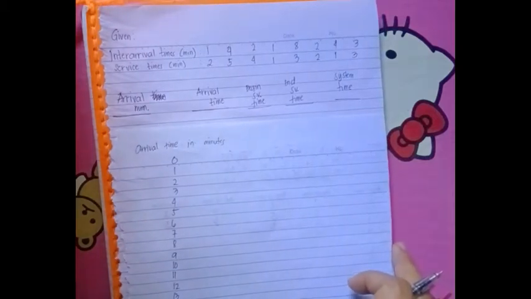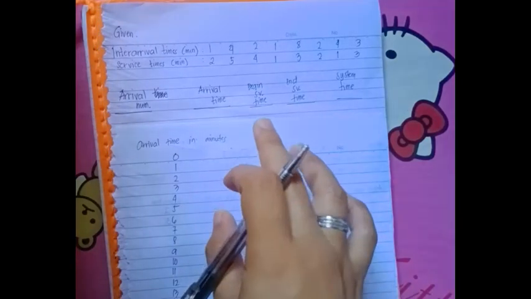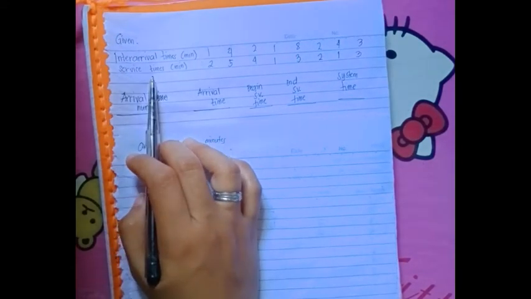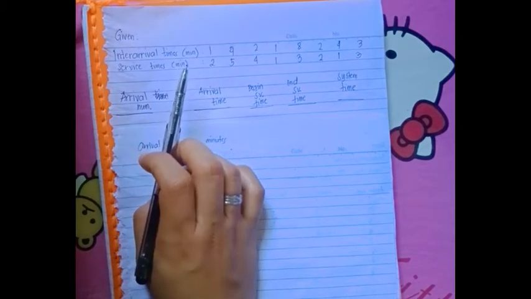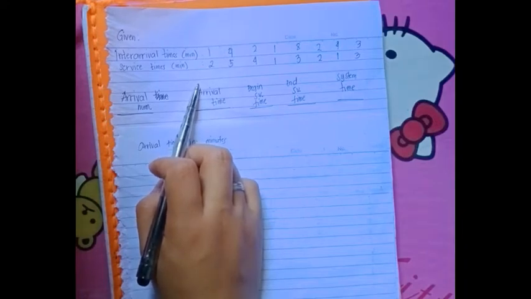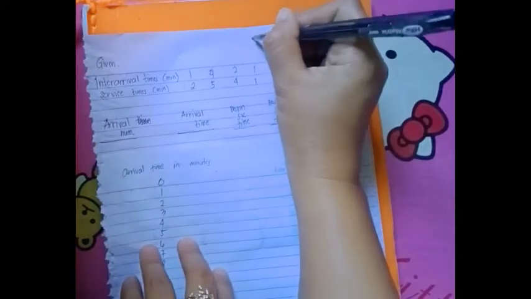Hello everyone. Now I'm going to elaborate how to do a manual simulation. So let's say we're given a problem. The following inter-arrival and service times were observed in a single server, single queue system. Here are the inter-arrival time and service time in minutes. We are asked to calculate the summary statistics for the time average number in queue, average system time, and utilization, with 20 minutes. Remember that 20 minutes.